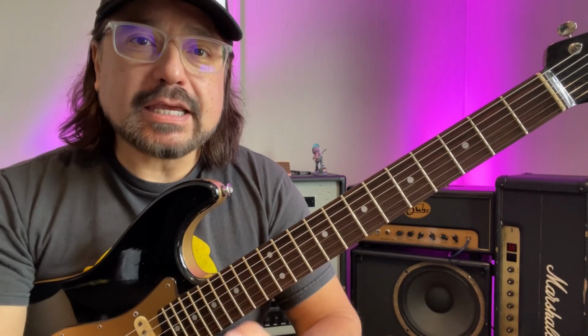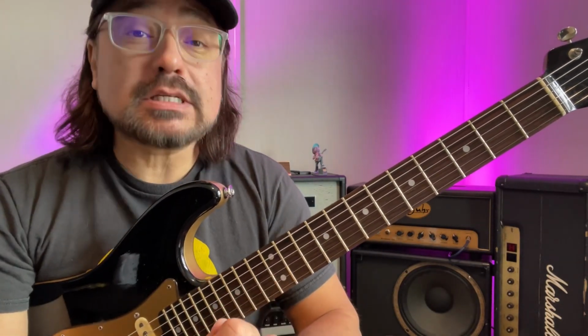So that was in the key of C. That was a progression that covers all the diatonic chords in the key of C.